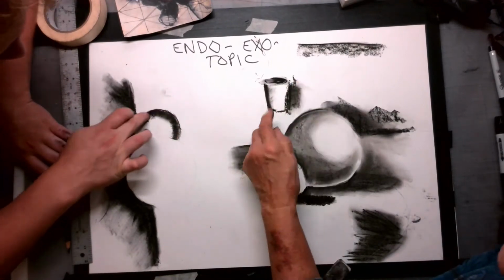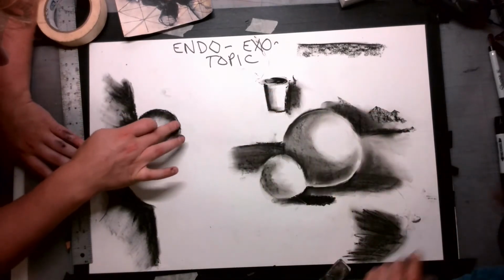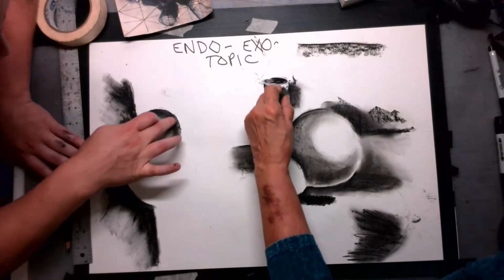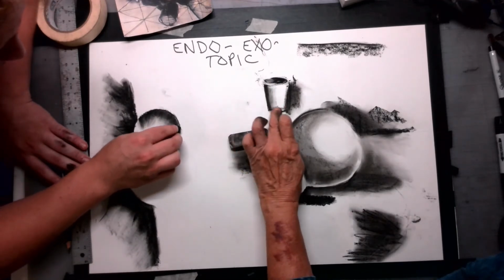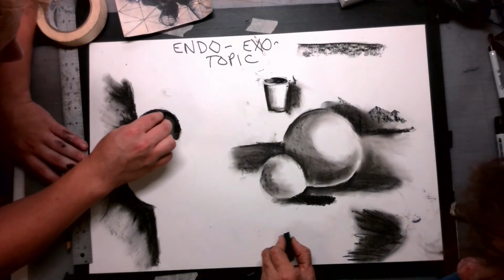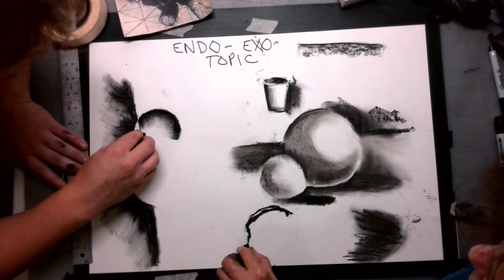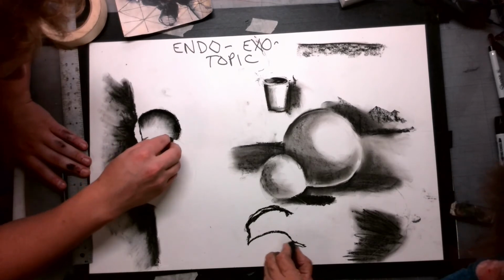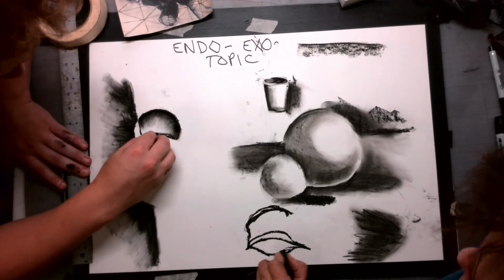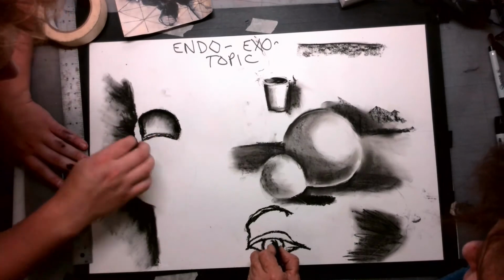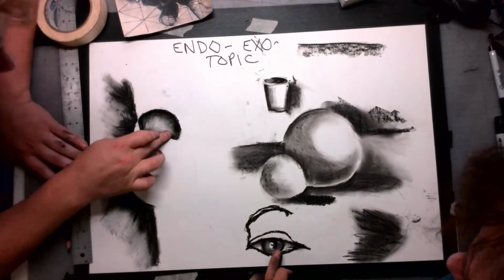And here I'm using endo inside shading, and here I'm using exo outside shading. I can also have inside highlights and outside highlights. When you're working with charcoal, a lot of times people get light shapes and dark shapes mixed up. If you just realize that anytime I make a line, there's not really a line there. What it is instead is a series of light and dark shapes playing against each other. And there aren't any lines at all.